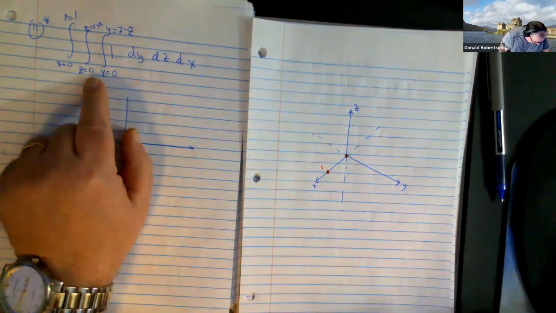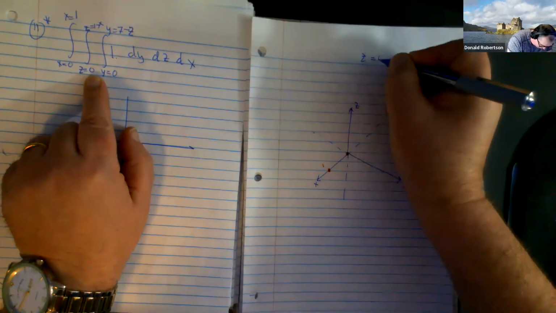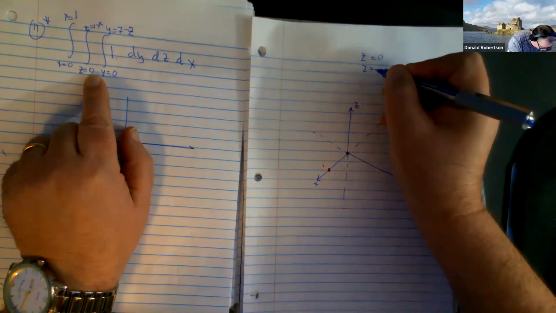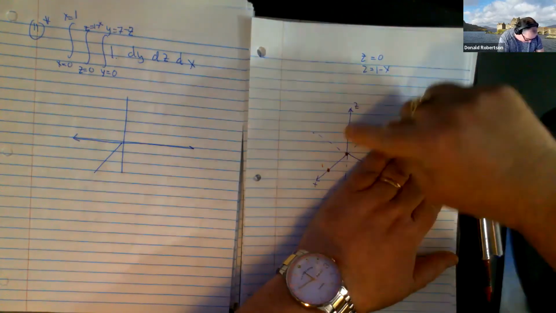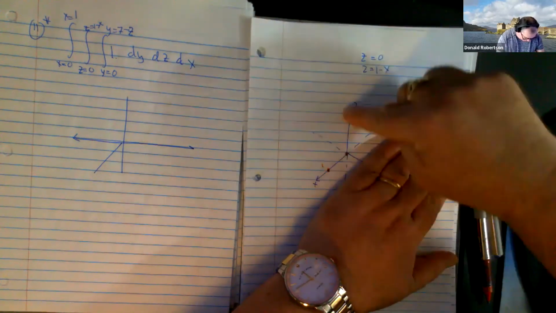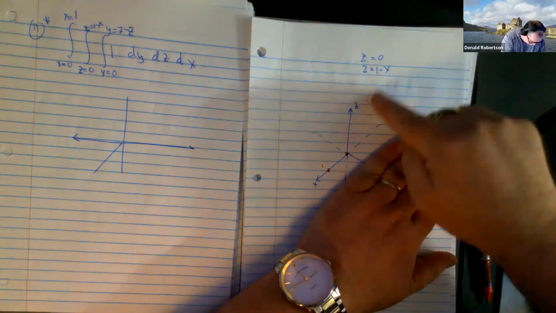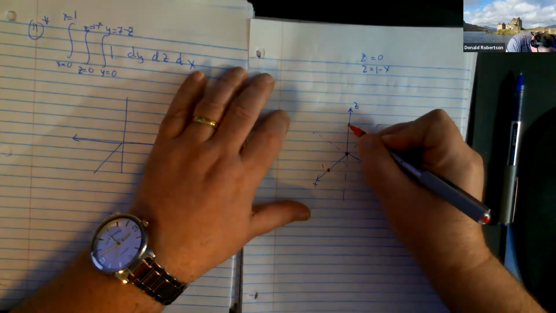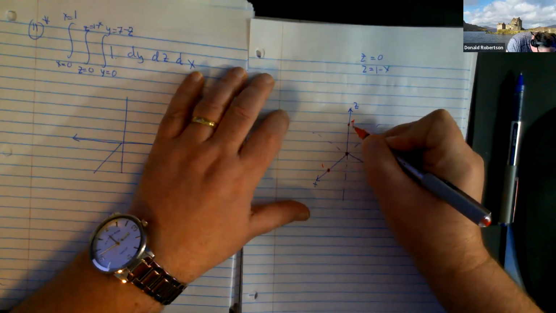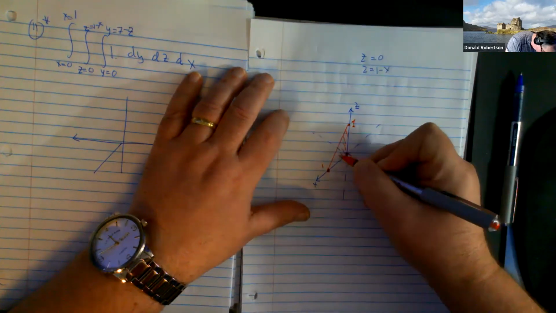Agreed? And then, z equals 0 and z equals 1 minus x. If you imagine the xz plane, you see the xz plane here? Now, when x is 0, won't the z be 1? So that means I know it's here. And so I'm going to draw this little triangle.